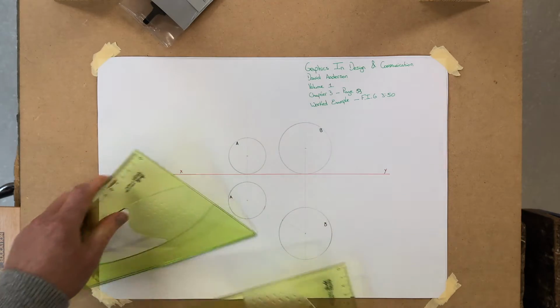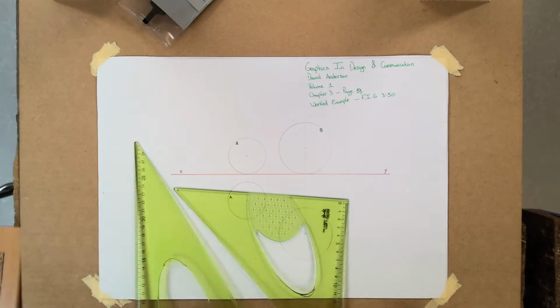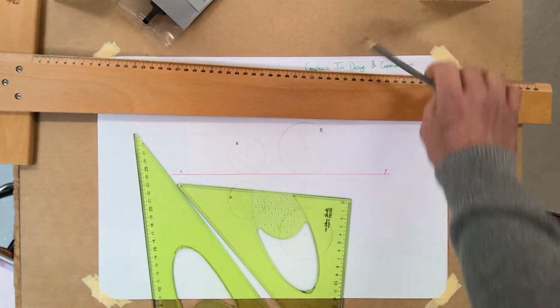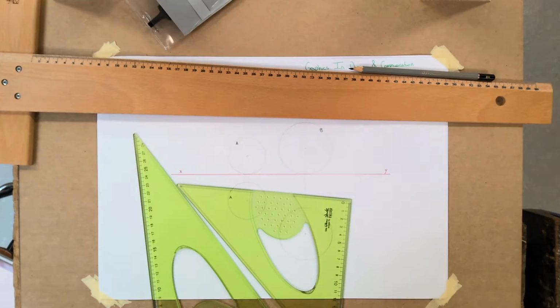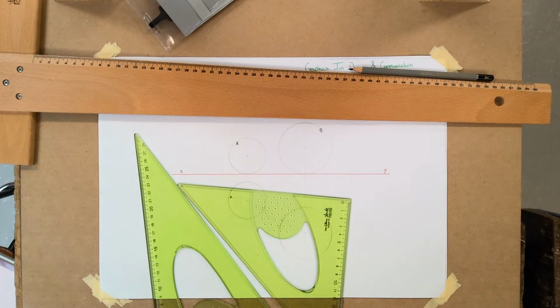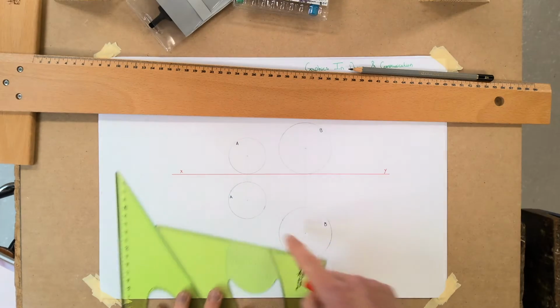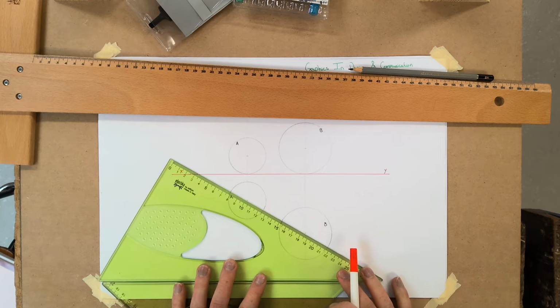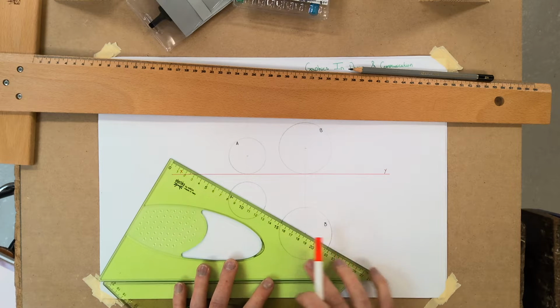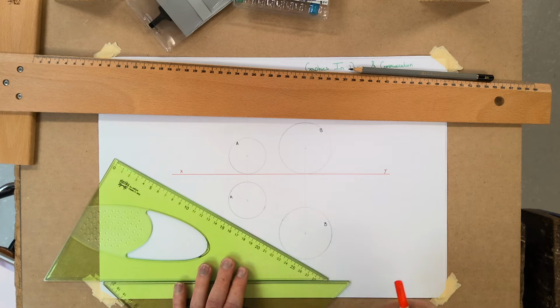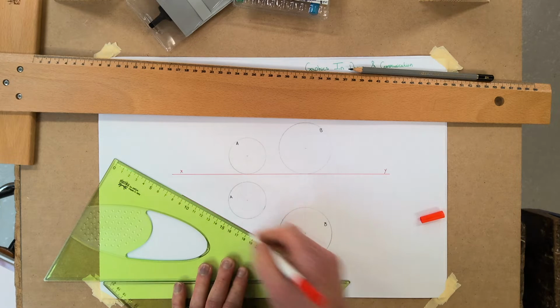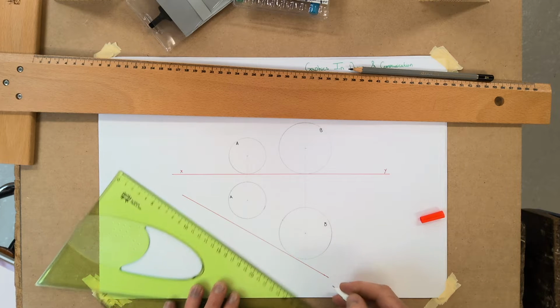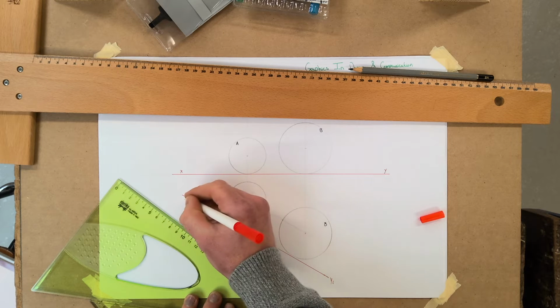So our auxiliary, our x1, y1, is going to be parallel with a line joining the two centers of the spheres. So that line there joining our two centers, I'm going to set up an x1, y1 parallel with that. I'm going to keep it as close as possible to sphere B, just because of space issues. So that's y1, x1.